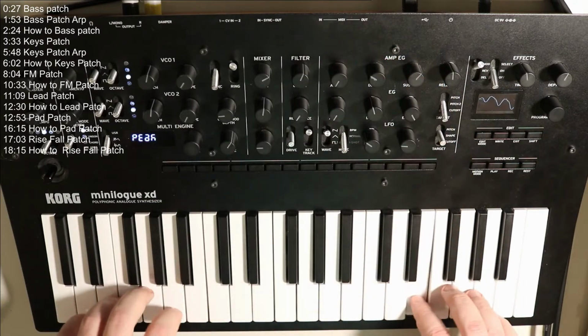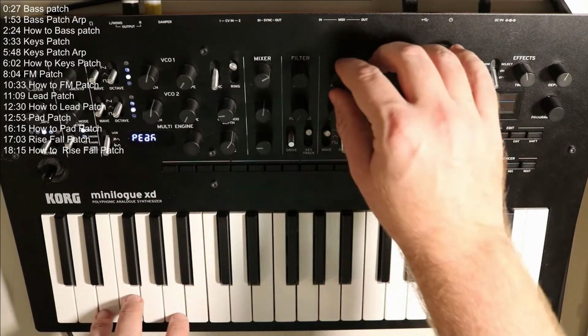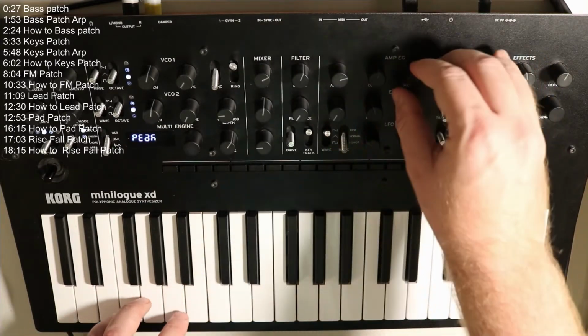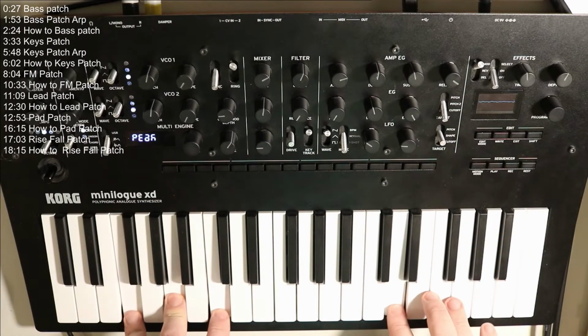Probably add some filter, and then we'll really open up this envelope, so a lot of attack, decay and release. So we'll see how that sounds.